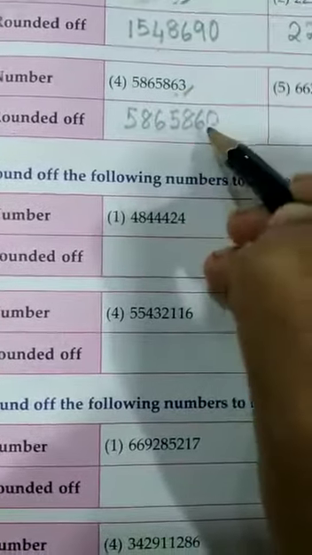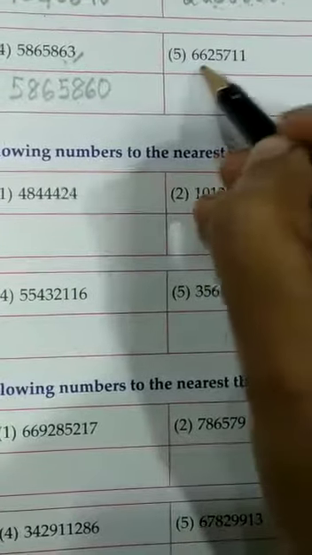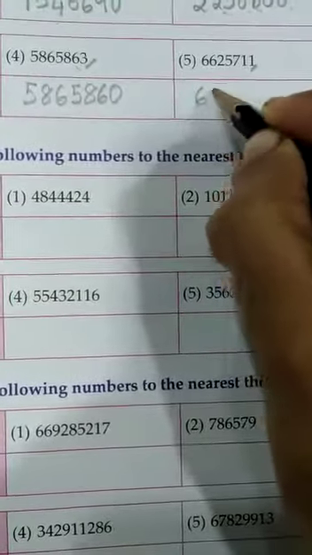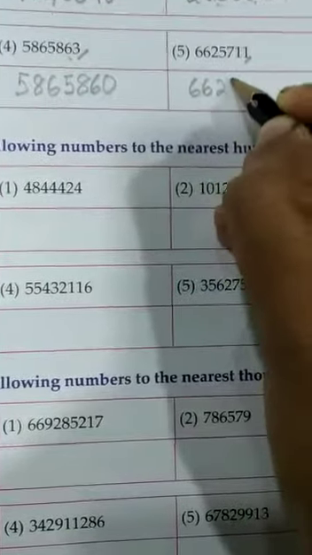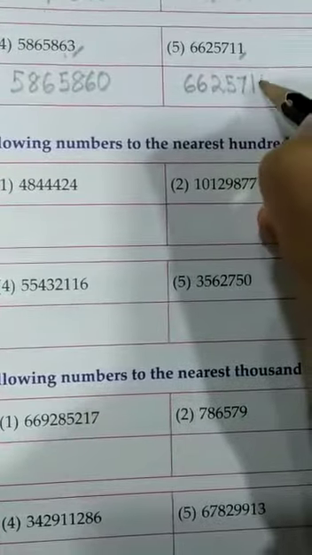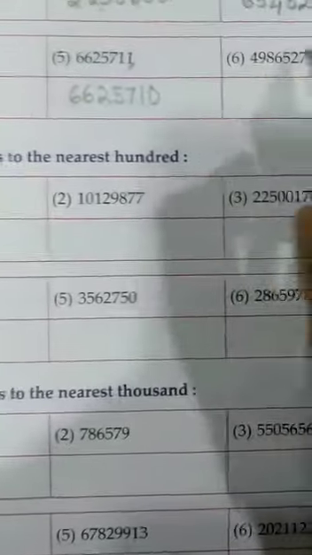So 6 will remain the same, then you will write 0. Next one: the ones place is 1, which is also less than 5. So here also it doesn't affect the tens place. It will remain the same, and then you will write the 0.